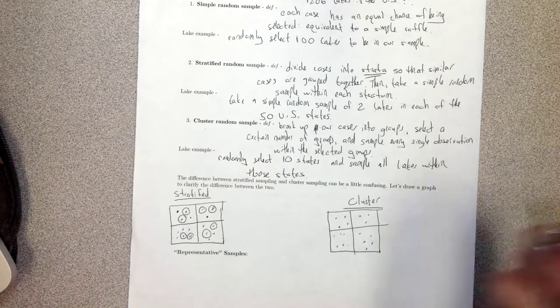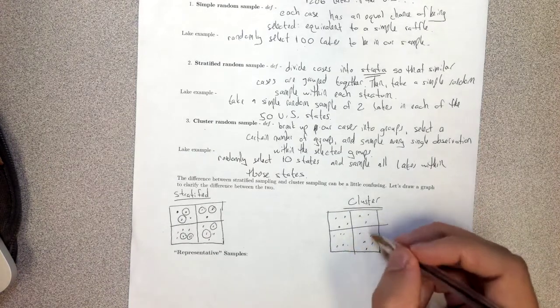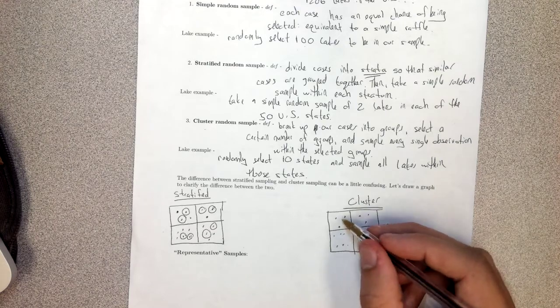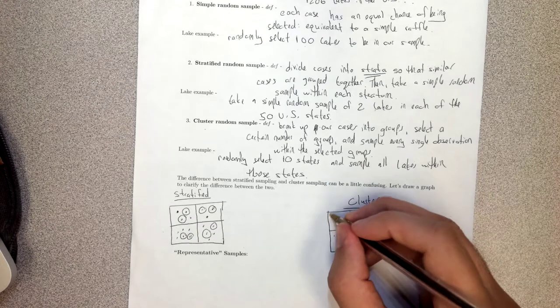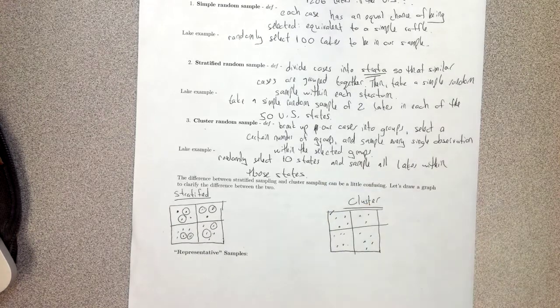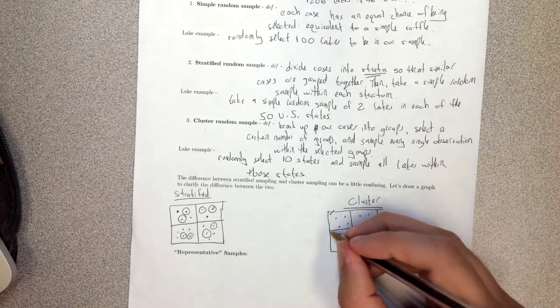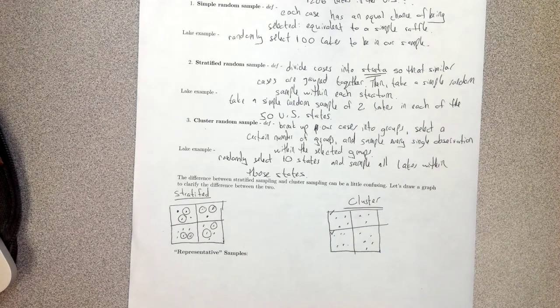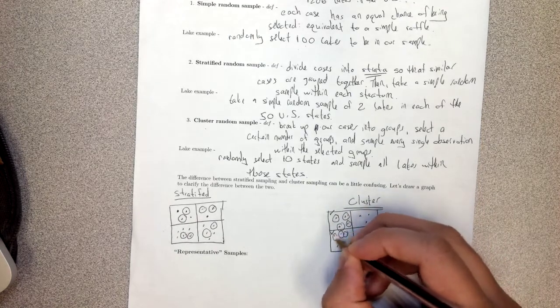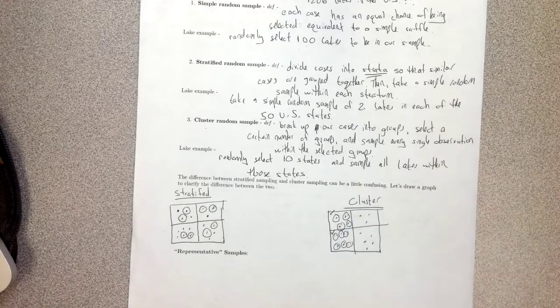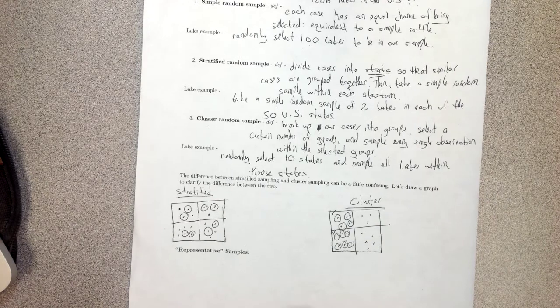So for cluster, what we're going to do is actually randomly select, maybe in this example, one or two groups. So maybe I randomly selected this group in the top left, and the other group that was selected was the group in the bottom left. Once we randomly select groups, we sample every single observation within that group. And so in cluster sampling, there are entire groups that actually don't get represented at all.